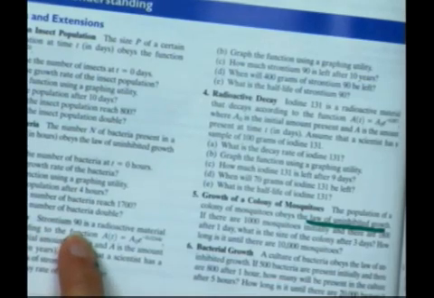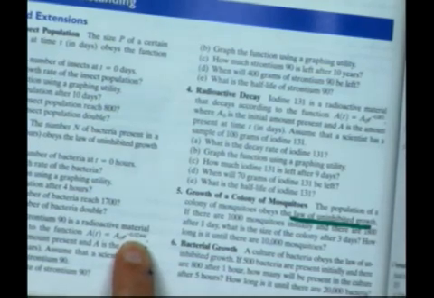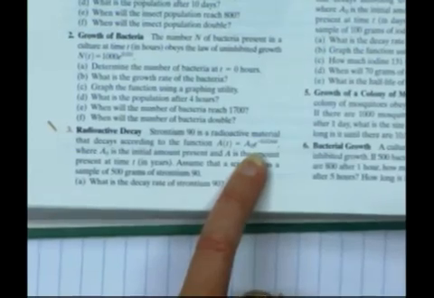We're on number 3. And you can still use your P e to the RT, it's just your R is negative, if you want to do that. Okay, number 3. We're talking about strontium-90. It's a material that decays according to this equation. Notice that your K, or your rate here, is negative. That means, really, if you rewrote that without a negative exponent, you got your 1 over E. So that's how you know it's decay.